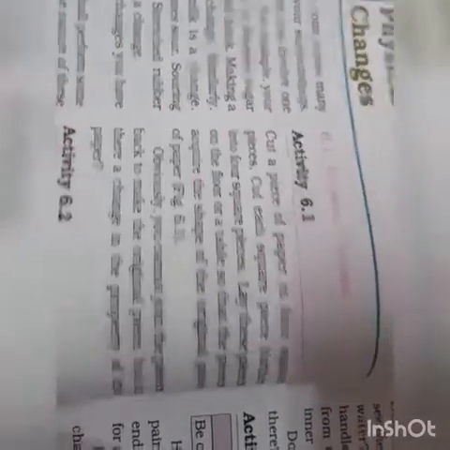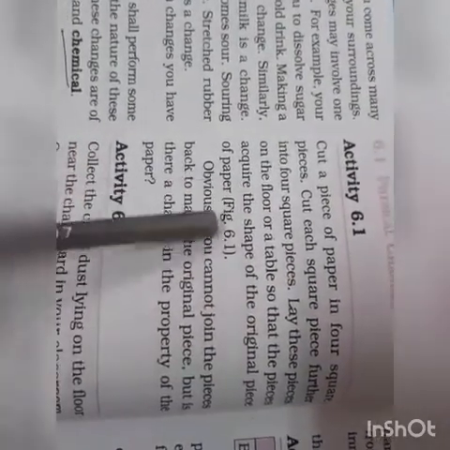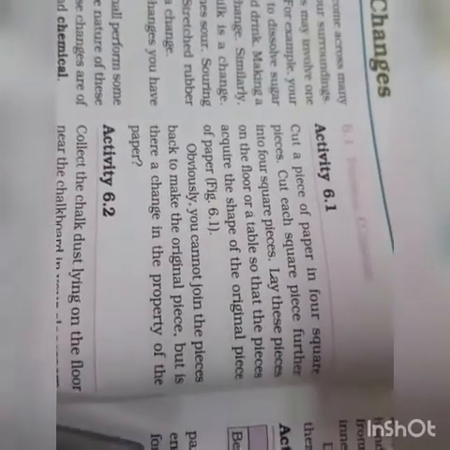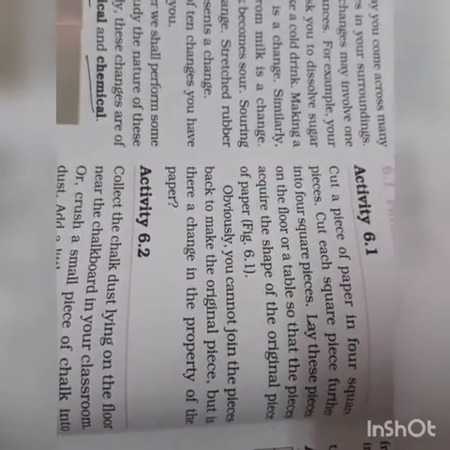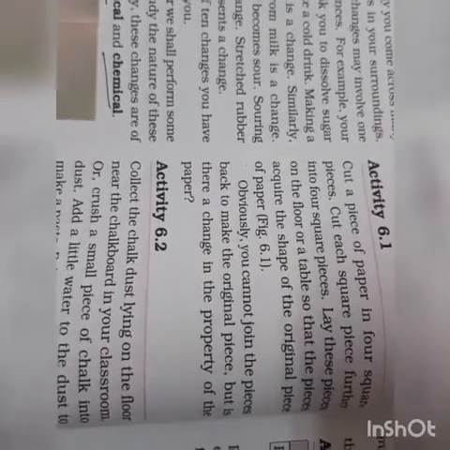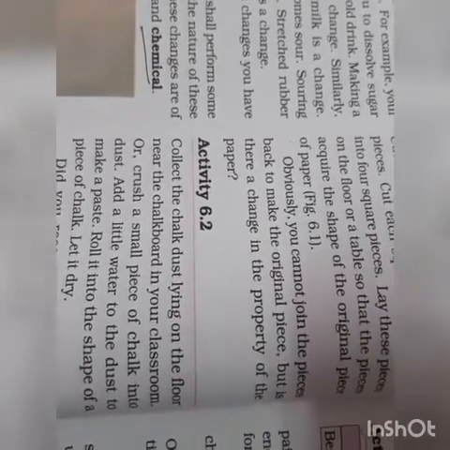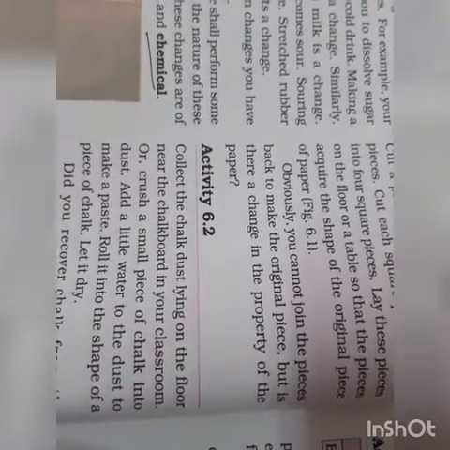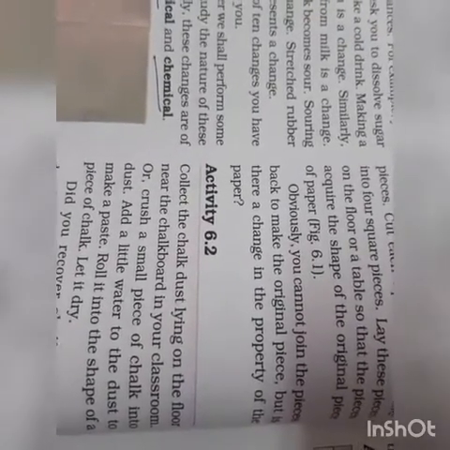Cut a piece of paper into 4 separate pieces. Cut each square piece further into smaller pieces. Lay these pieces on the floor or a table so that the pieces acquire the shape of the original paper. Obviously, you cannot join the pieces to make the original paper, but is there any change in the property of the paper? No, the property of the paper does not change, only the appearance of that paper changes.